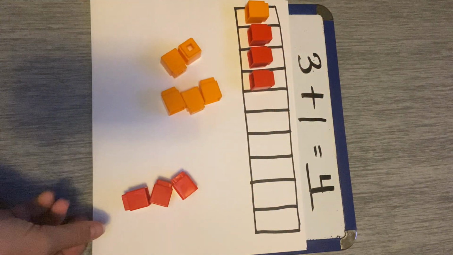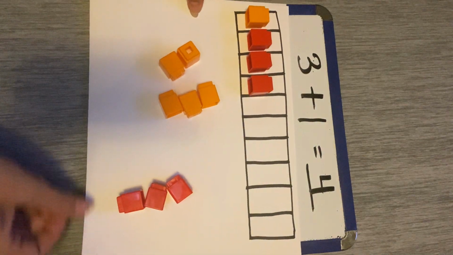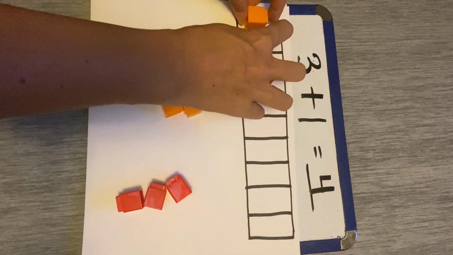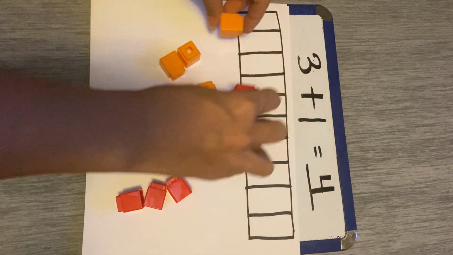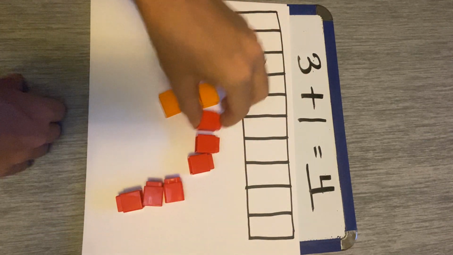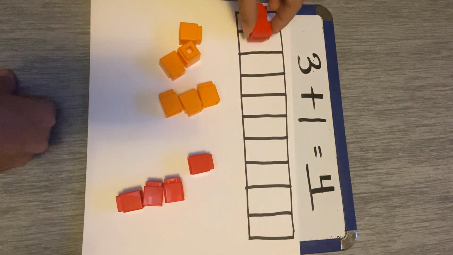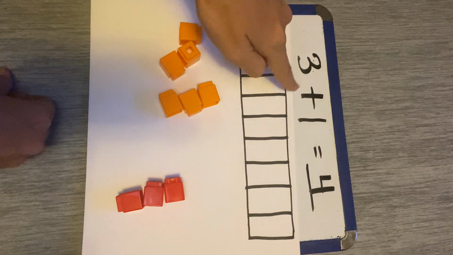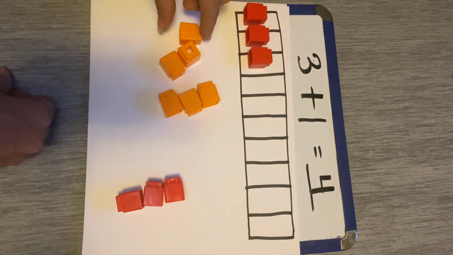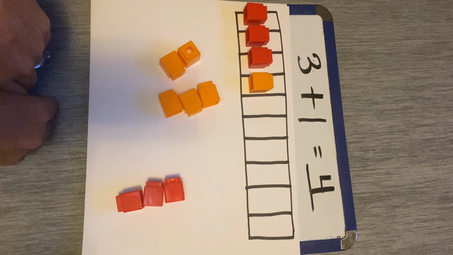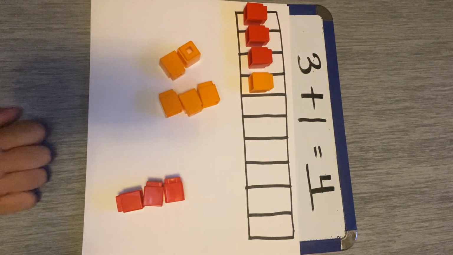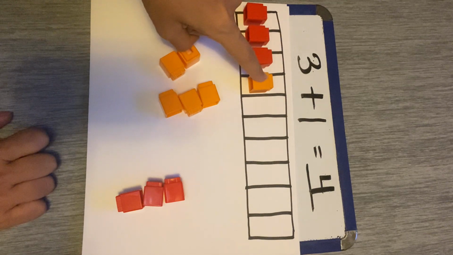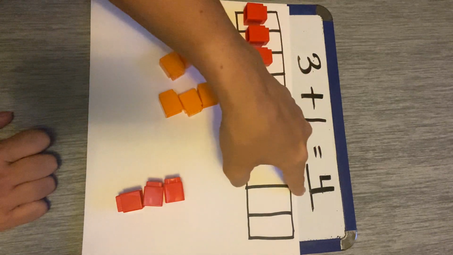Okay, now let's look at our 10 bar. I think we need to do this over. Let's take those off. So now we need 3. It's our first add-in. Matches our first add-in. Plus, what's our second add-in? 1. See what we did there? We just flip-flopped it. Okay? And we get the answer 1, 2, 3, 4. So 3 plus 1 equals 4.